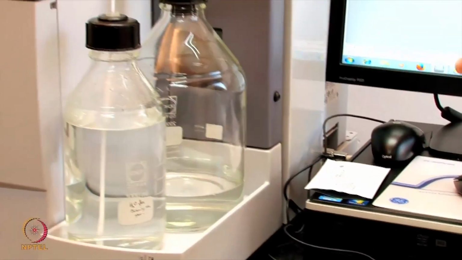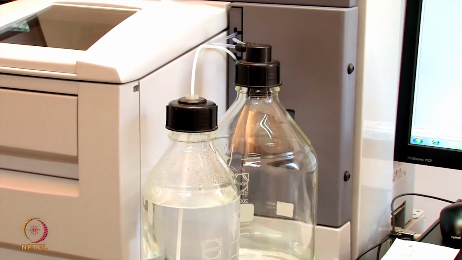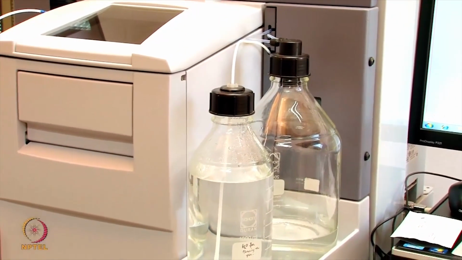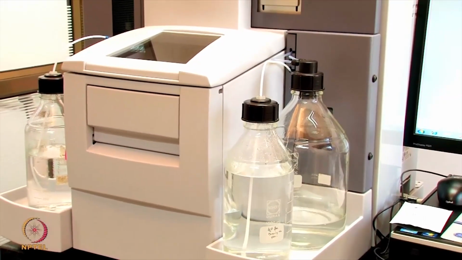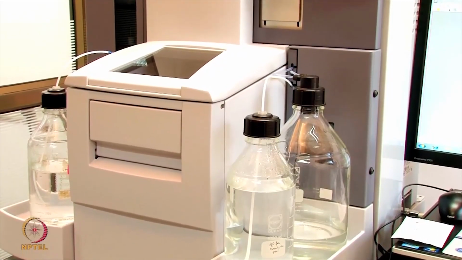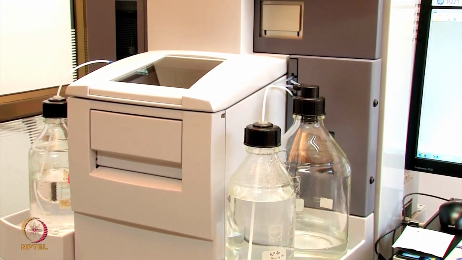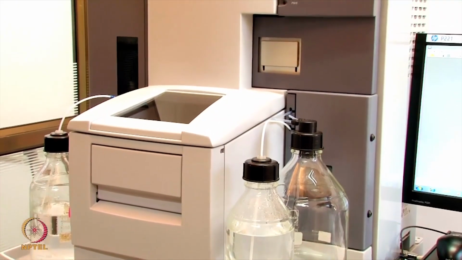Now the chip is getting docked. So we have connected a new buffer. We will prime the system. Priming is a process of sending buffer through the IFC and equilibrate the system before our experiment.